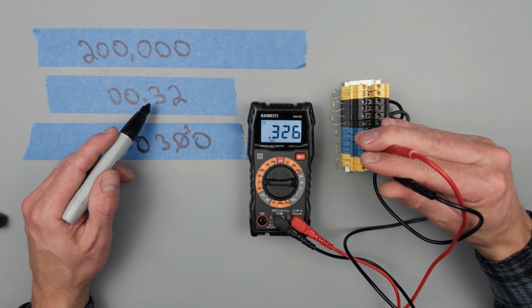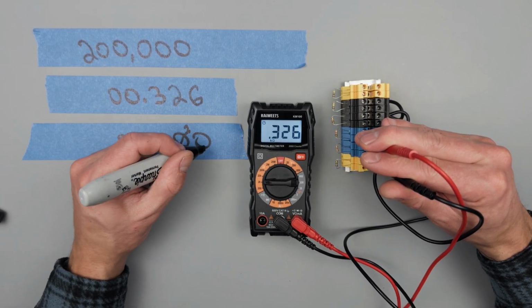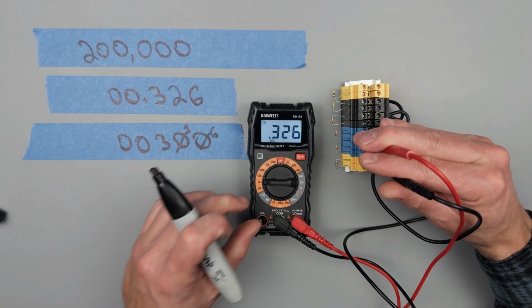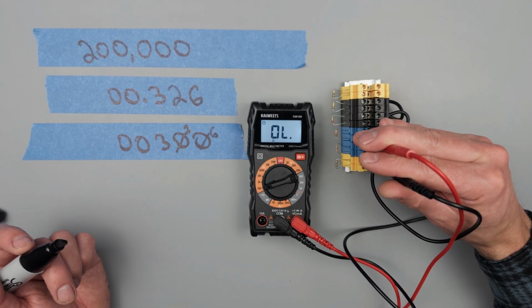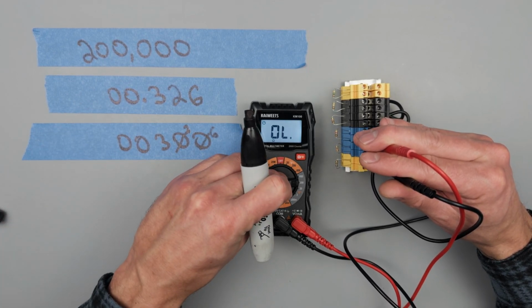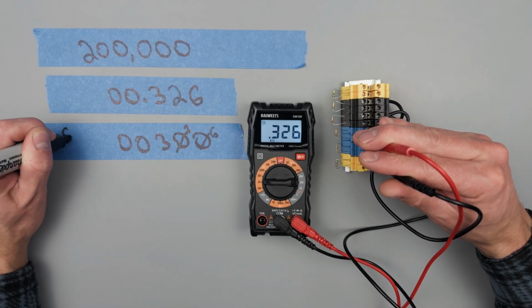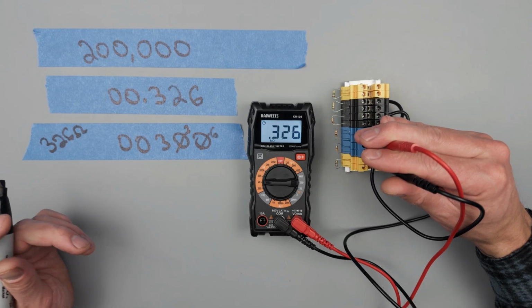Okay, it's saying 0.326. So there was another 6 ohms buried in there. And we get to the last one. Oh well, out of limits. The last one says 200. Our number is 326. We have 326 ohms of resistance with that one.